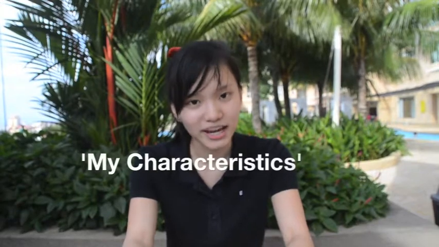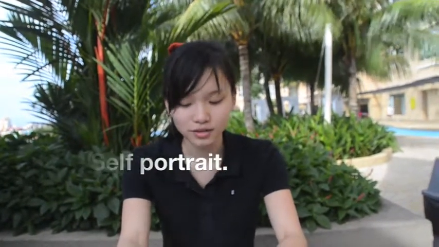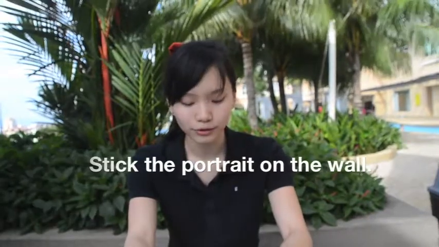After that, the second activity that can be done is My Characteristic. The teacher will need to pass out small mirrors to the students. The students are not required to express out what they see from the mirror. Ask questions like, what makes you unique? Then, allow the students to draw a self-portrait of themselves with the characteristics they mentioned in the previous session. Glue the self-portrait on a cardboard and write the students' names below the self-portrait. Stick the cardboard on the wall.